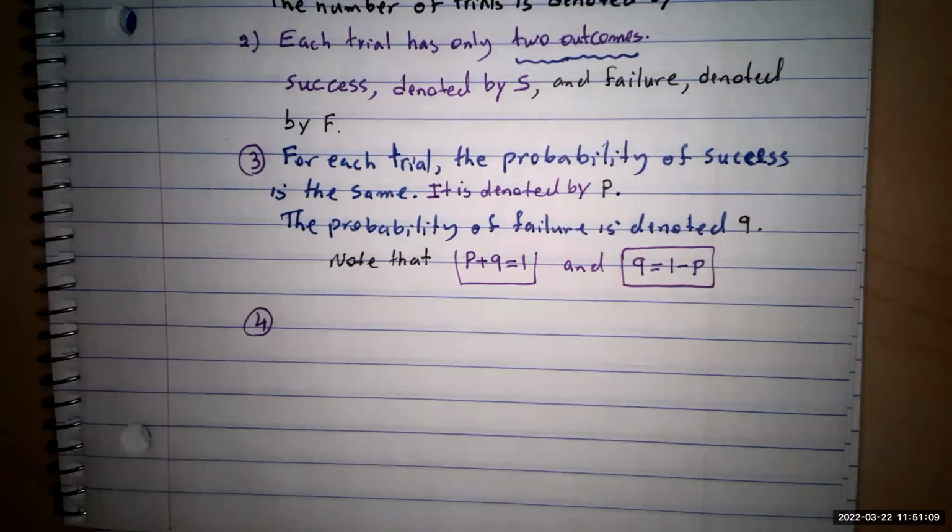All these events, which means the trials, must be independent. Remember, an independent event is one whose probability is not going to affect the probability of the other one. And remember, the probability of A and B would be the probability of A times the probability of B.